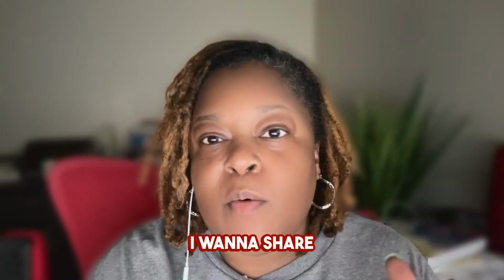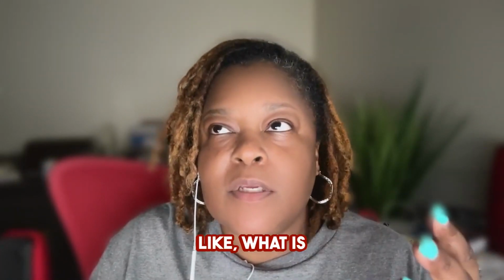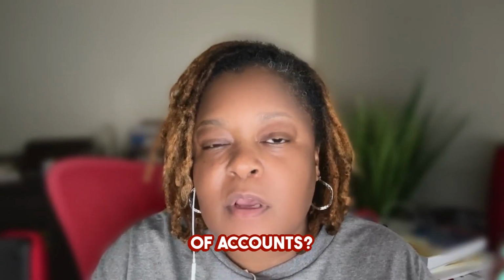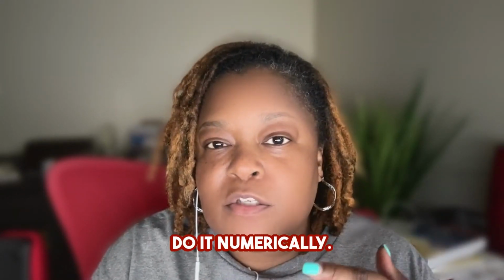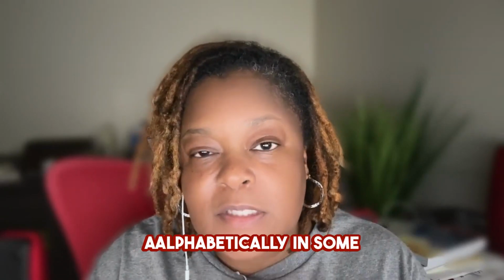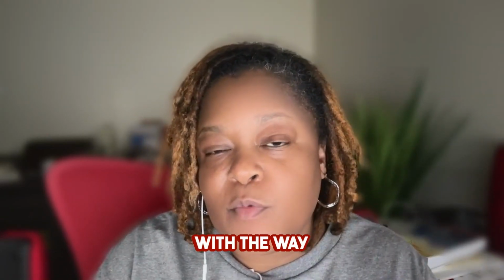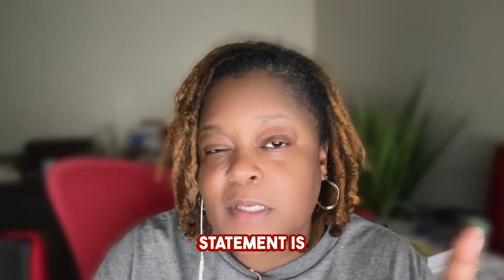And so what I want to share with you is how you restructure a chart of accounts. What is a proper structure for a chart of accounts? We try to do it numerically. While it can be done alphabetically in some instances, we prefer to do it numerically because it lines up with the way that a financial statement is set up.